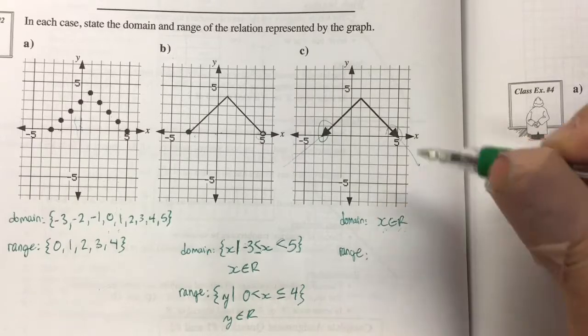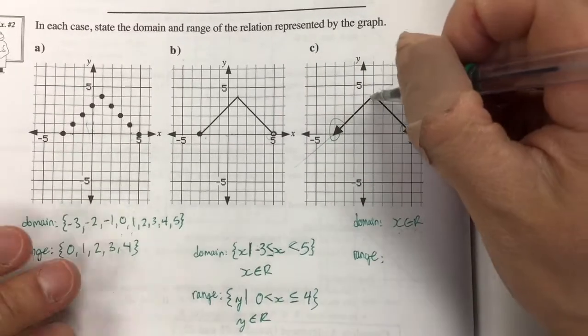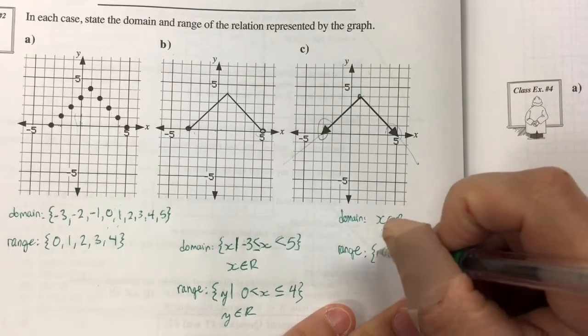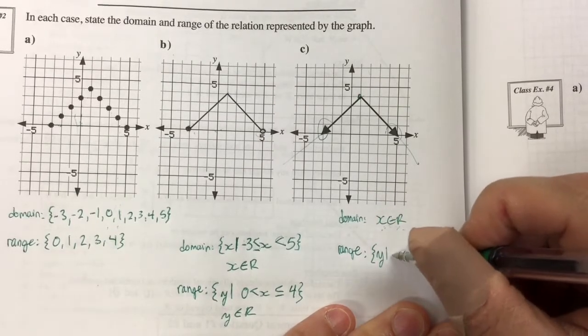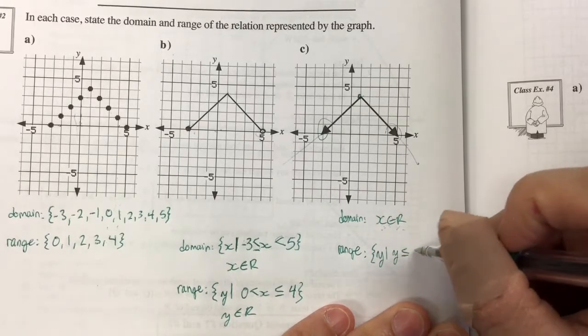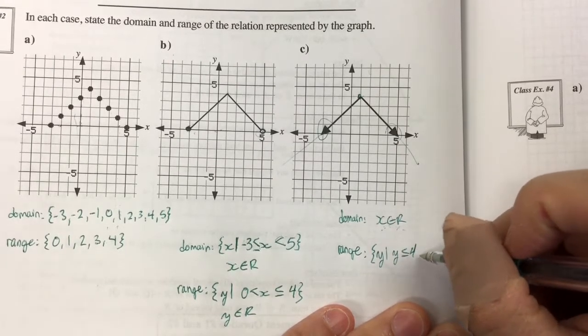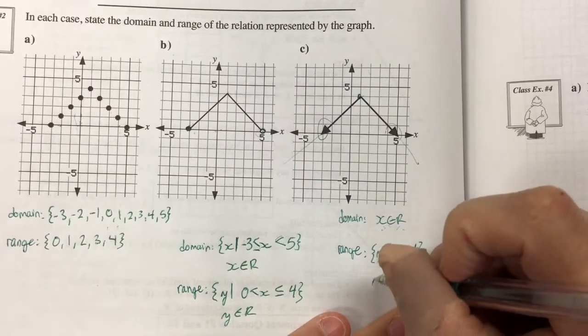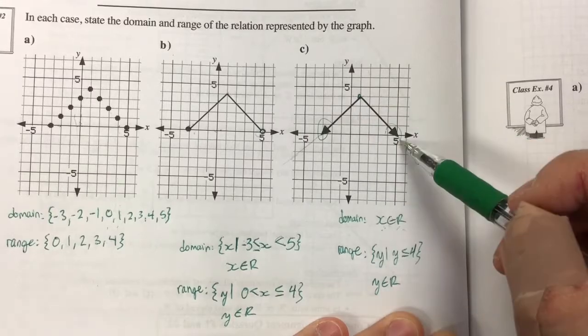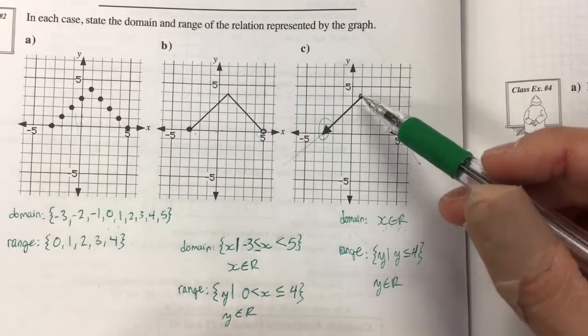For our range, however, the highest number is 4. And so I'd say that my range of y, y has to be less than or equal to 4. And y is also an element of real numbers. So it's continuous below 4, but our graph doesn't go anywhere above 4.